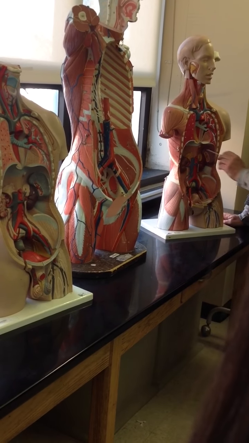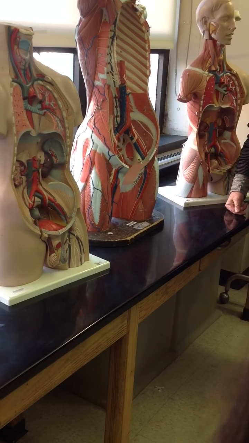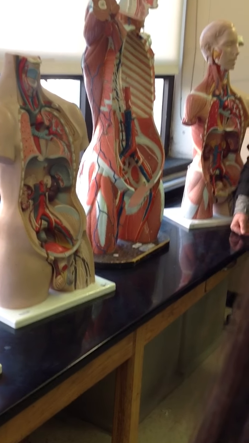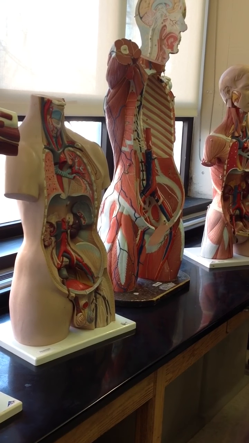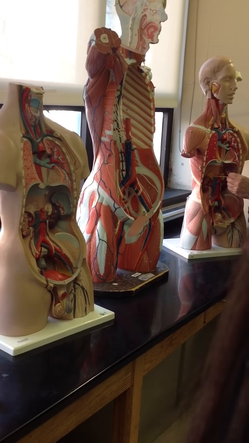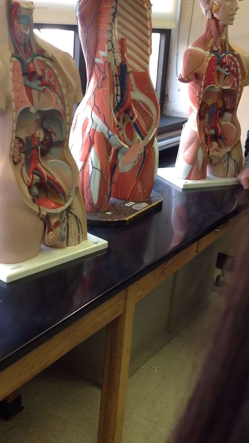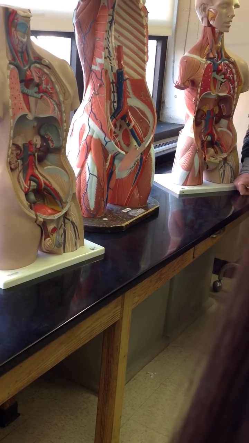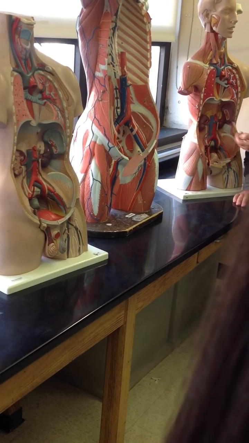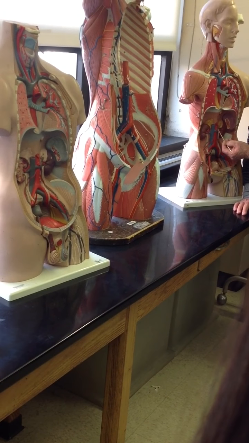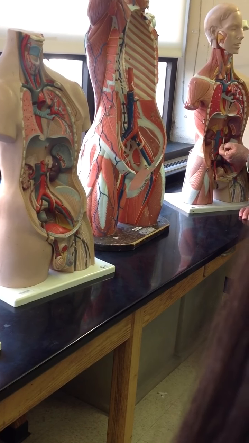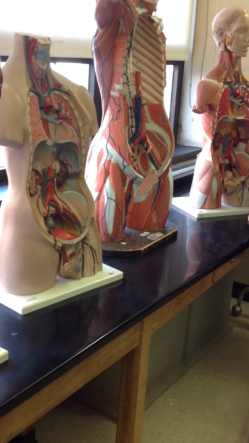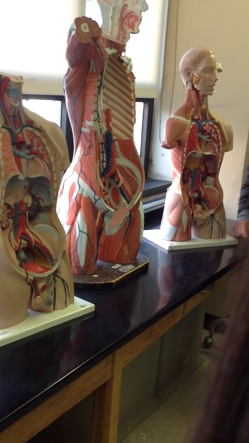We don't see it on any of these models, but a branch off of the renal going superiorward to here would be the adrenal or suprarenal artery. But we do see a suprarenal vein joining up with the renal vein. Okay?